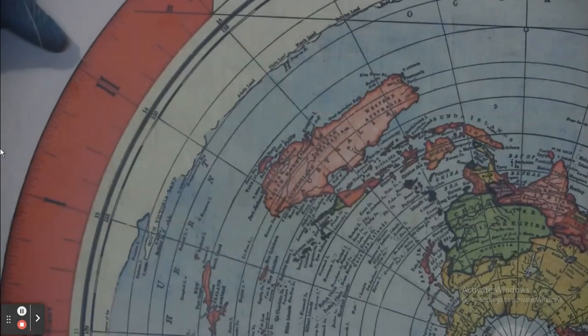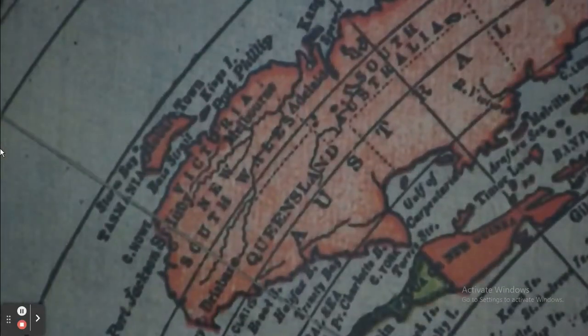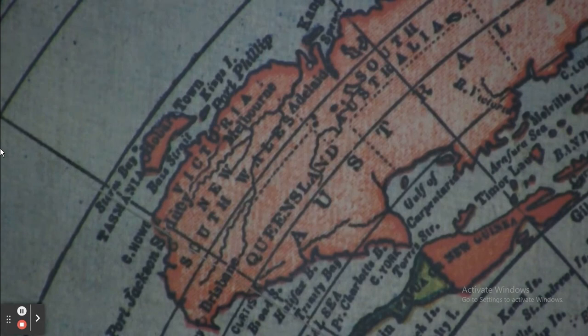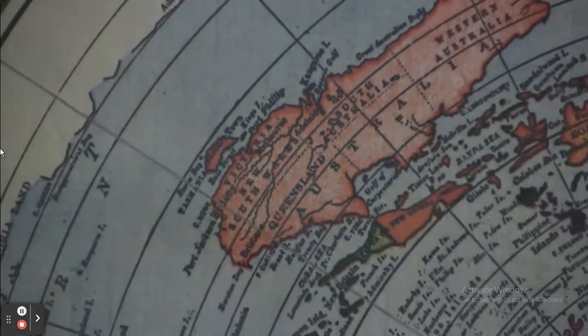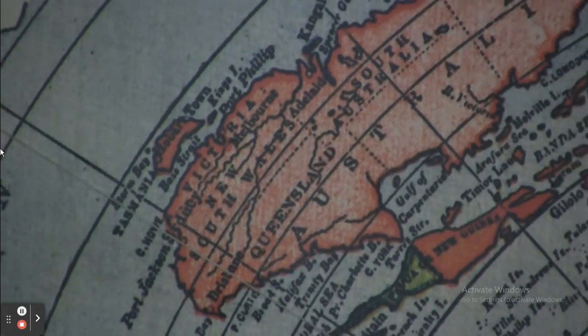Make sure you are on the longitude line. Yeah, I hope you can see it, and from there you can measure until you reach Sydney. Approximately there. I'll show you. There it is. This is the line.